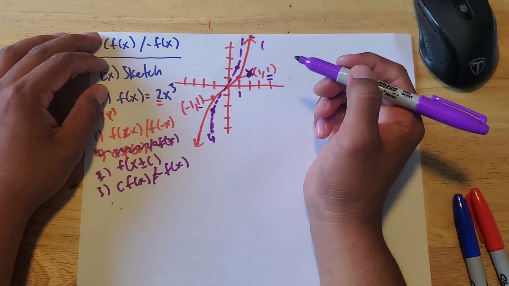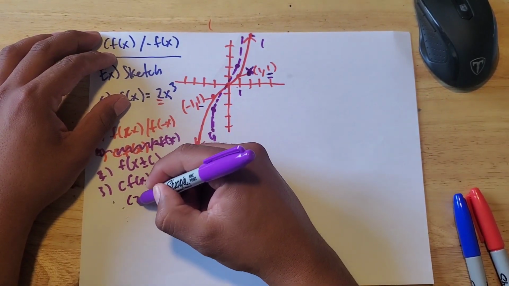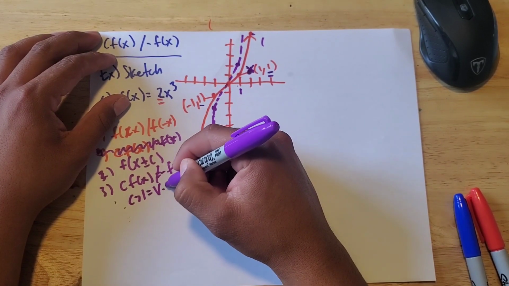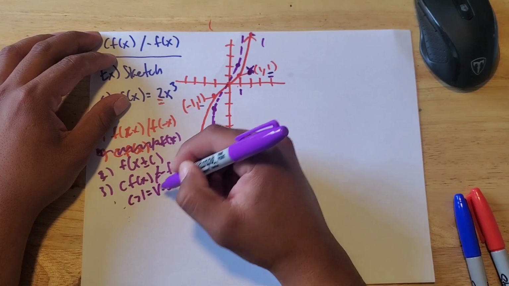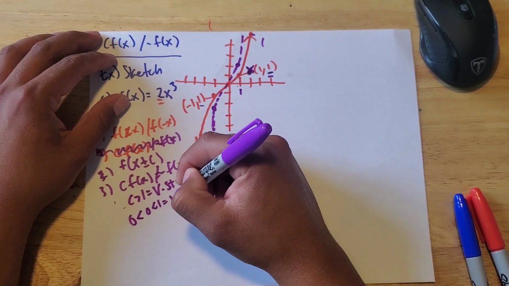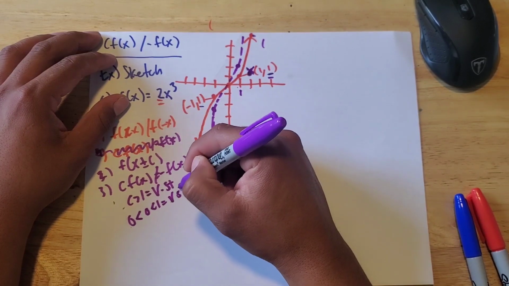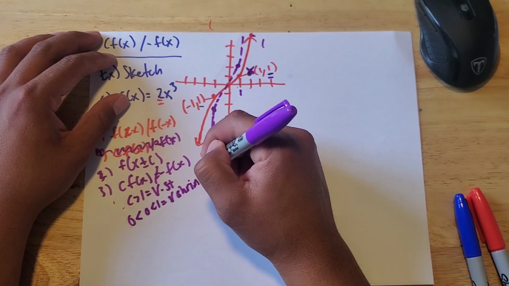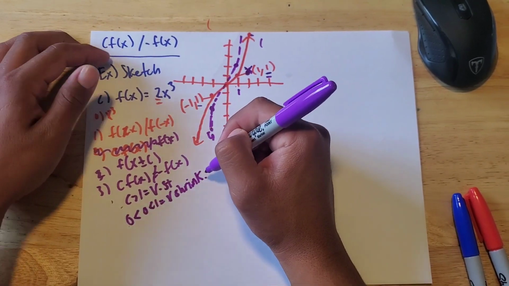So if it's bigger than 1, it's going to be a vertical stretch. Where if it's in between 0 and 1, that's going to be a vertical shrink. And that's what happened here.